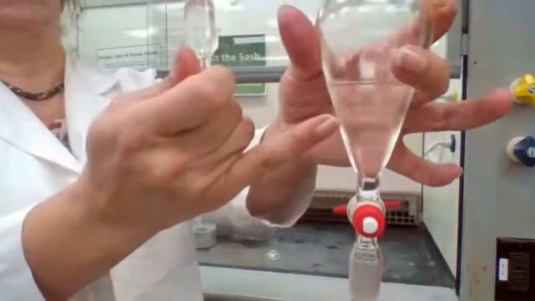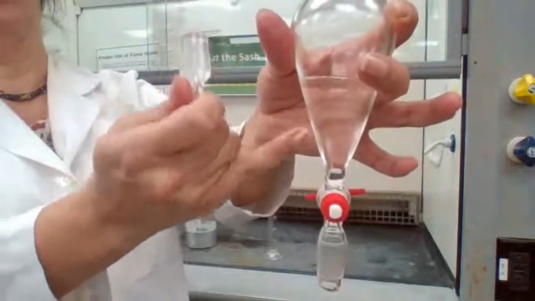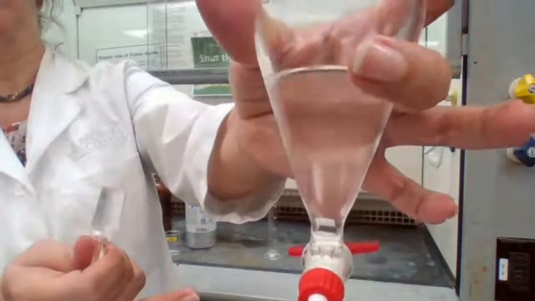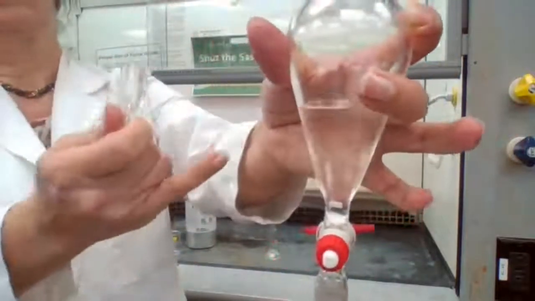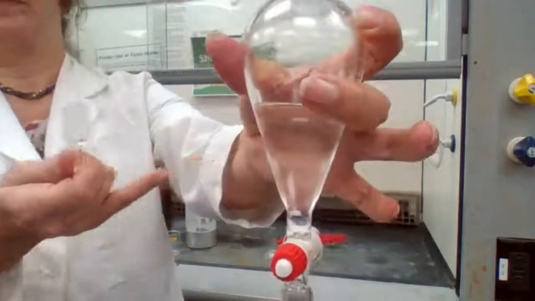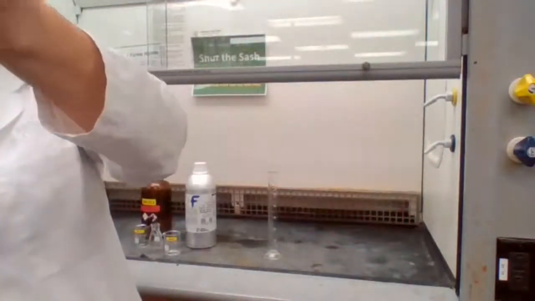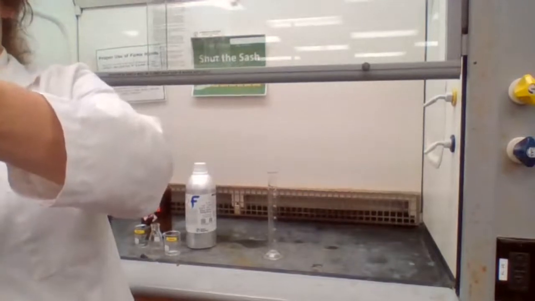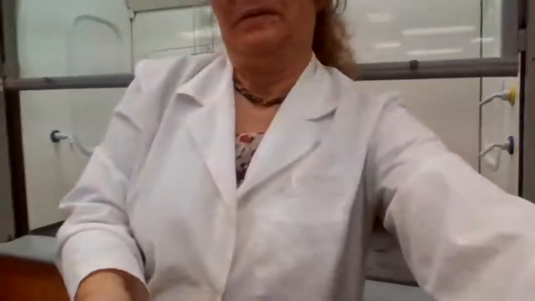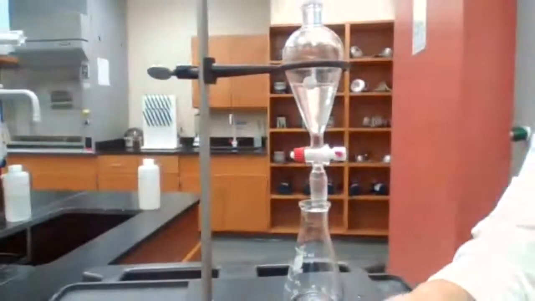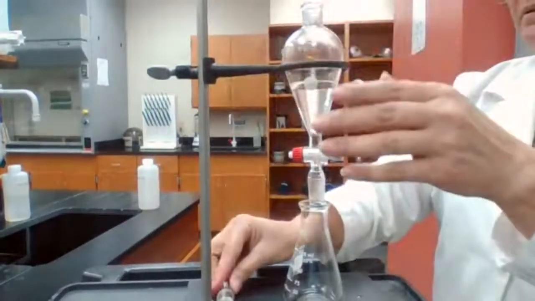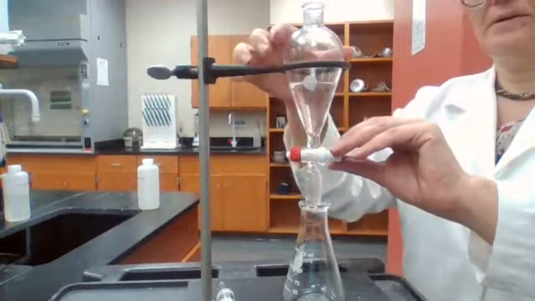But can you see the separation of the two layers here? Because both of them are the same color. It's kind of hard, but if I bring it closer to you, I was hoping that you can see the two layers forming. Could you see the two layers? Okay. So shake it, vent it, and separate. So I'm going to separate the bottom layer.